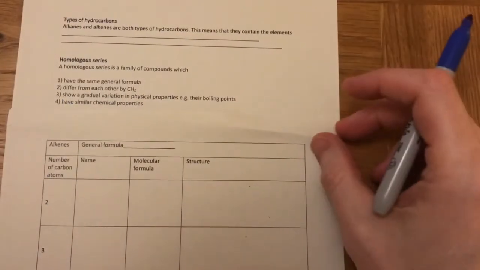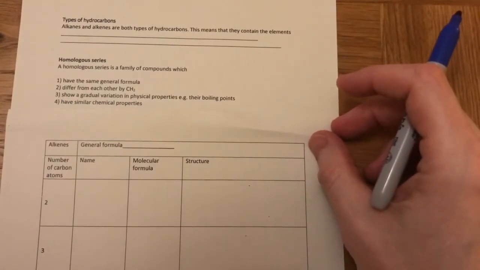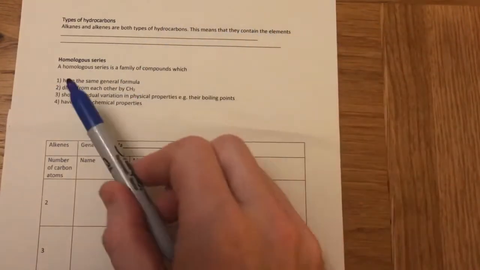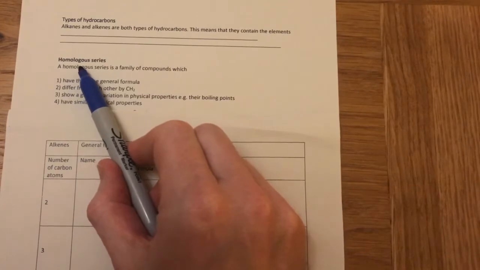Okay, in this video we're going to have a look at a second type of homologous series. It's going to be the alkenes. Just before we do that, if we just remind ourselves of the word homologous and what it actually means, it helps us to understand the science that will follow.